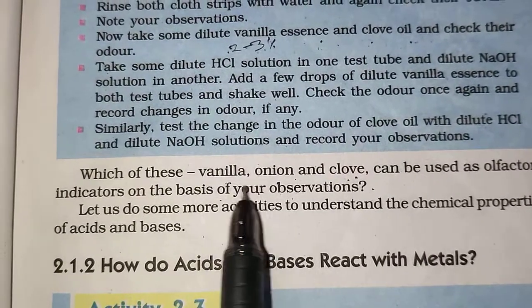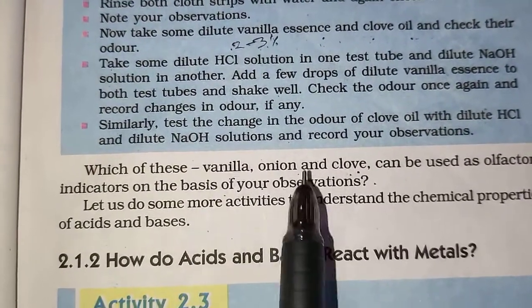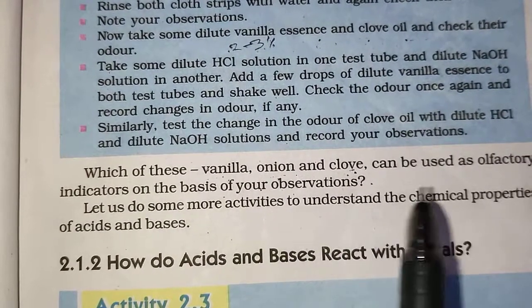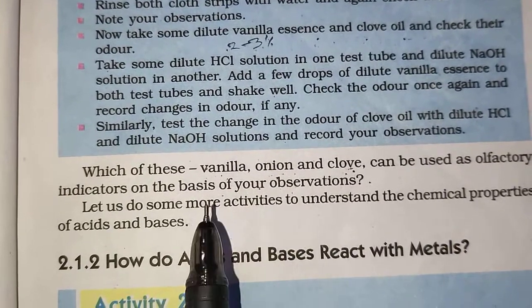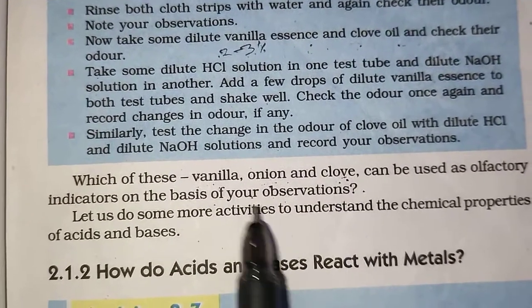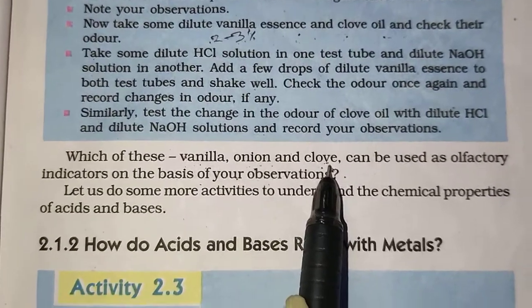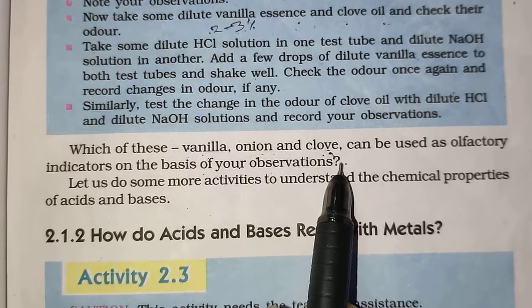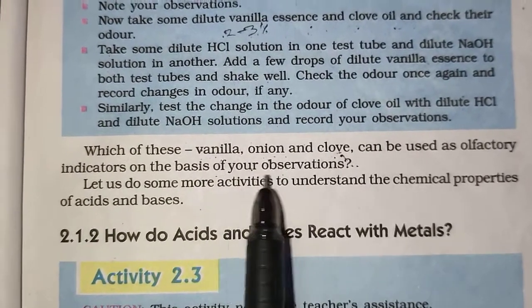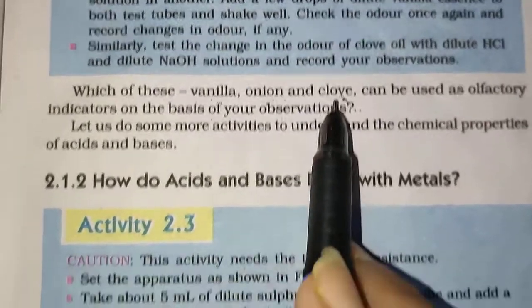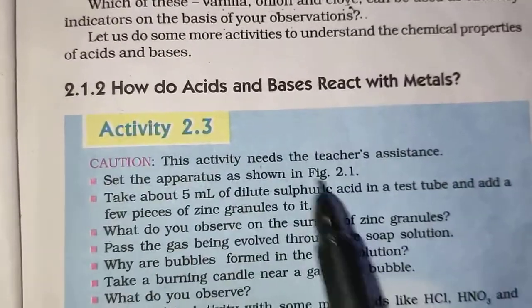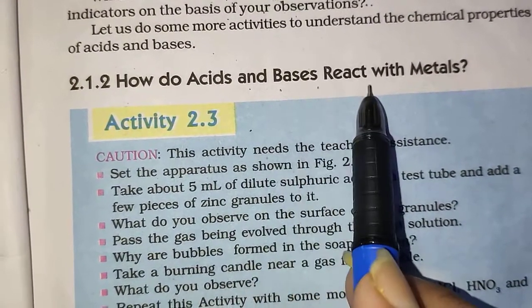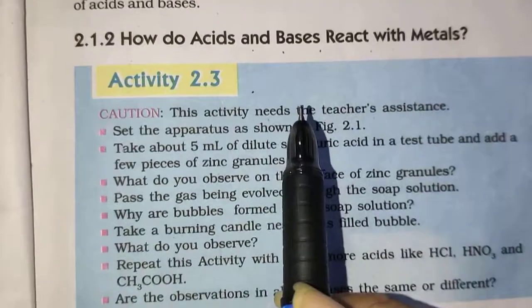So as a whole, totally these are the olfactory indicators, that is vanilla, onion, clove oil, all are olfactory indicators. Thus these substances can give us an idea about the nature of a solution, whether it is acidic or basic medium, by the sense of its smell. That is why it is called olfactory indicators. Now let's see activity 2.3: how do acids and bases react with metals?